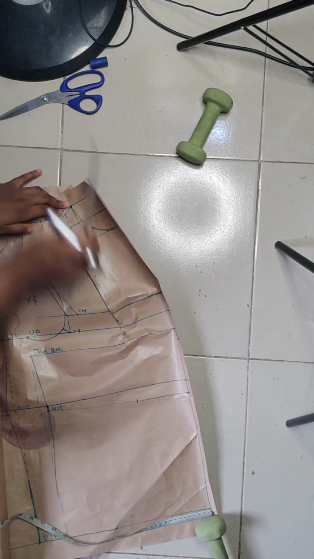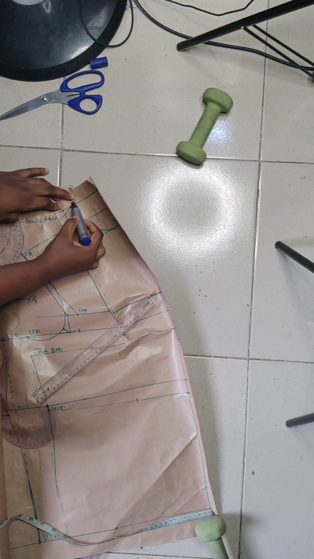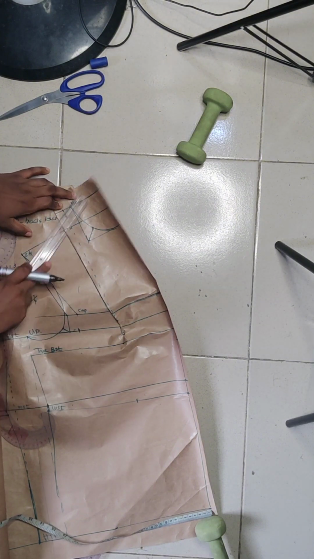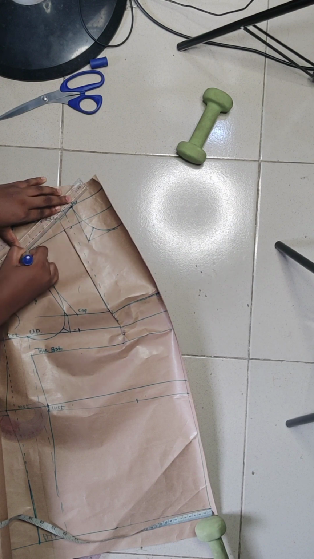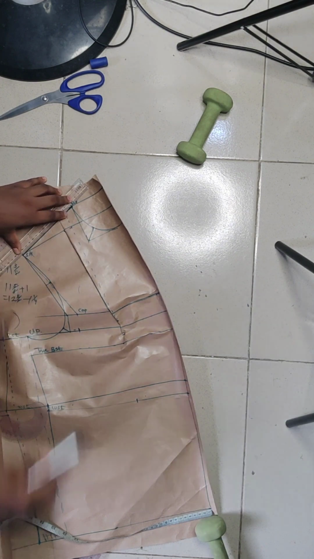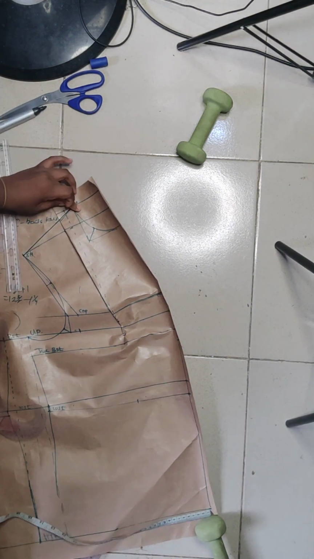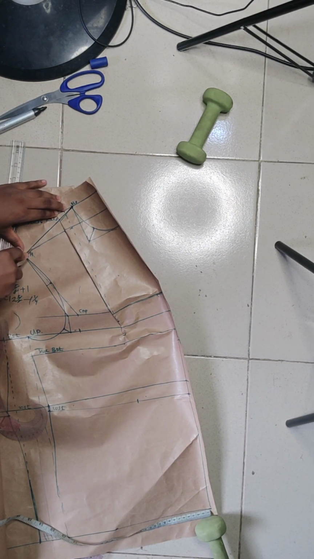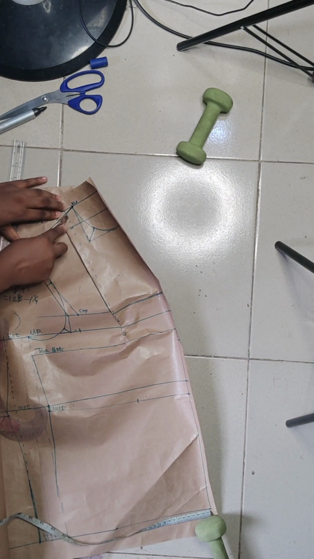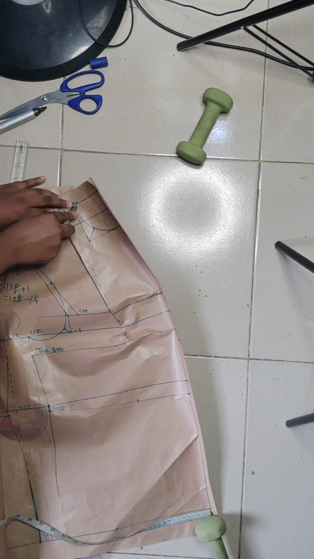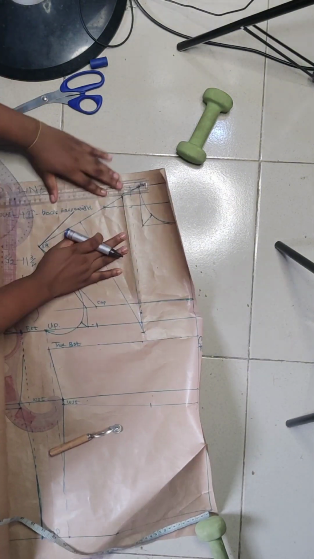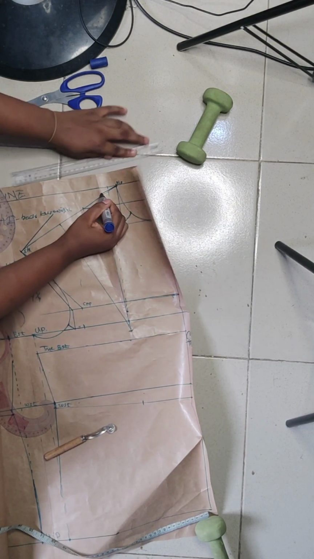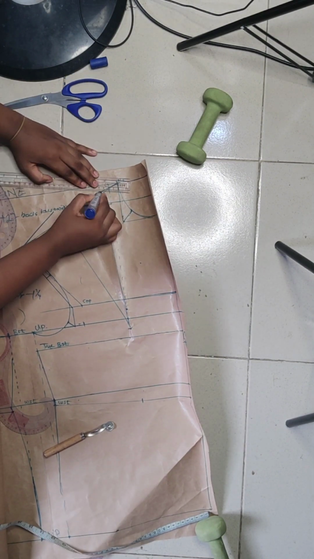So after doing that, from this neck point here that we have up here, we'll connect a slant line all the way to the shoulder point in order to create our new shoulder. Okay, so after doing this, still holding the paper, we will now go ahead and use our tracing wheel to trace out this measurement. Okay, so after tracing out using our tracing wheel, we'll go ahead now and use a marker to define the lines.